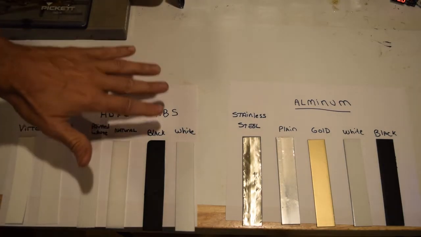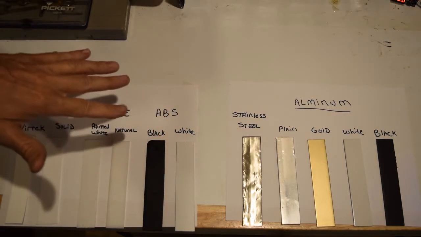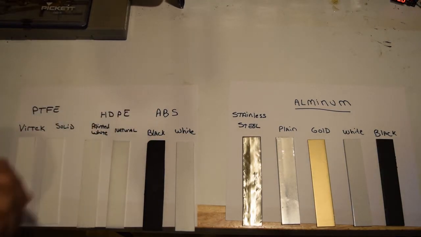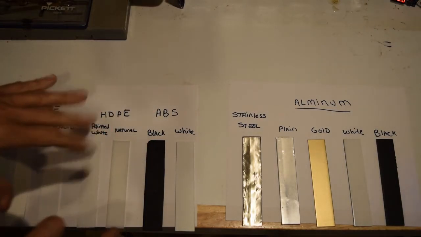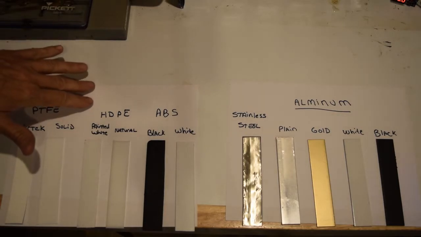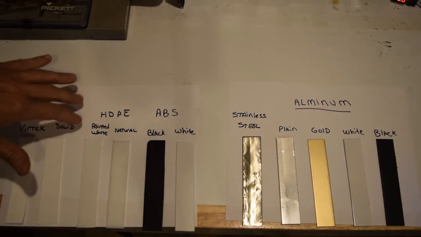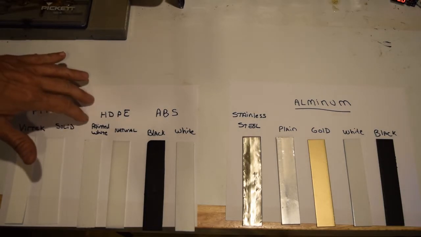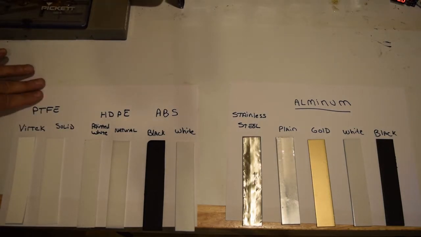Here we have ABS. White ABS is very commonly used for reflective media in visible light, but you'll be surprised to see what happens under UV light. We have black ABS. We have high-density polyethylene, either natural, and then one that's painted to show the effect of something that's translucent versus painted. And then we have PTFE.